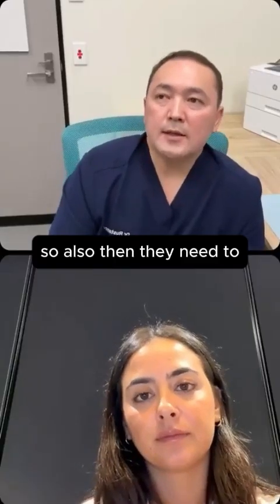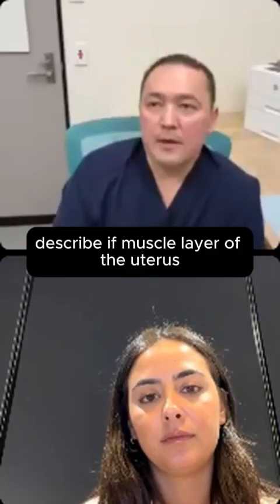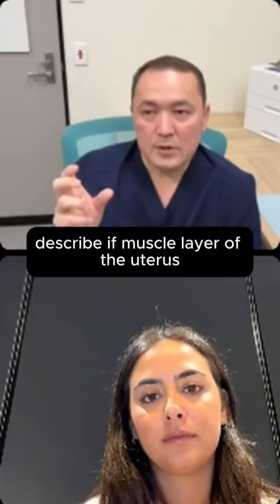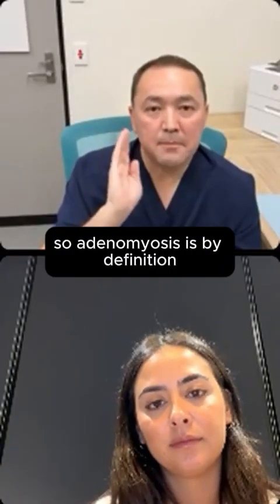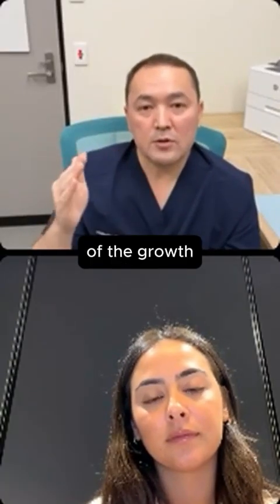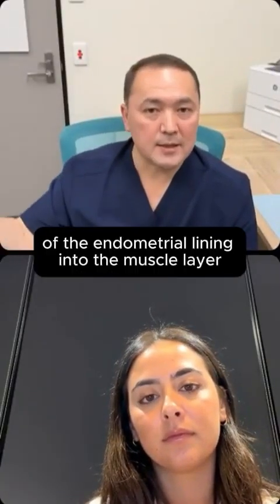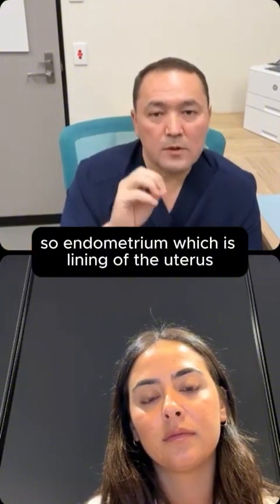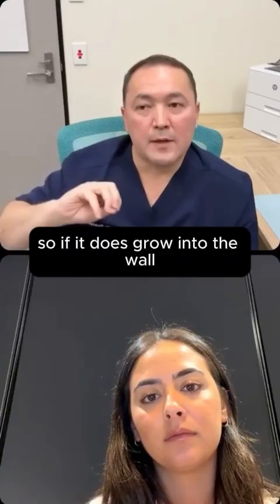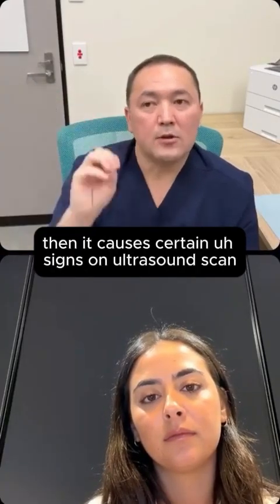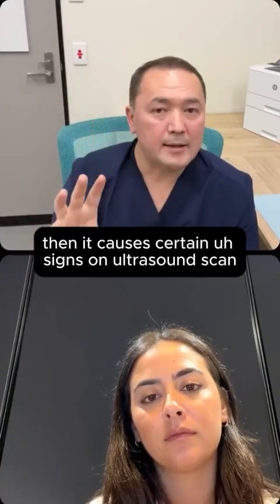So also then they need to describe if the muscle layer of the uterus has got features of adenomyosis. Adenomyosis is, by definition, the growth of the endometrial lining into the muscle layer. The endometrium, which is the lining of the uterus, should not grow into the wall of the uterus. So if it does grow into the wall, then it causes certain signs on ultrasound scan.